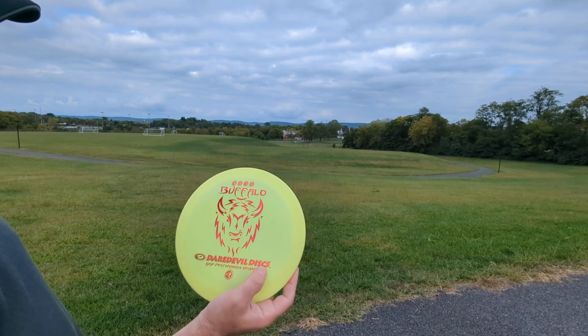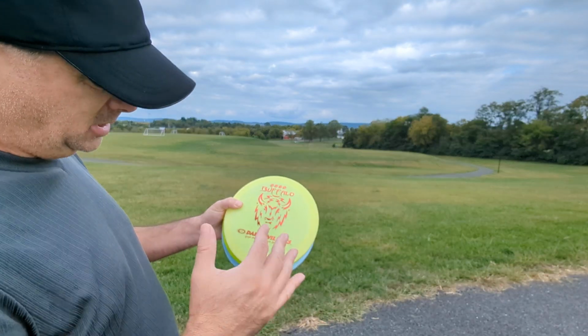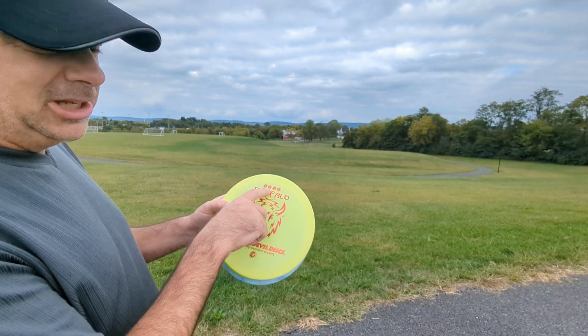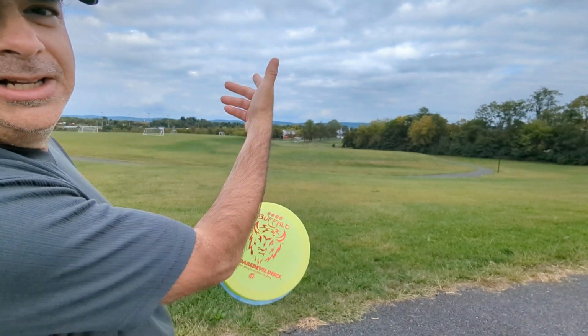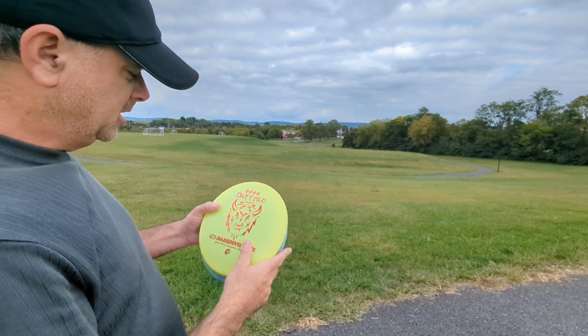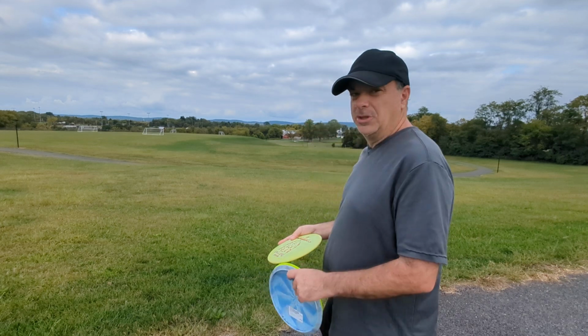This is a Buffalo. Now, the 9, of course, is the speed, so it's a control, almost a distance driver. 4 is the glide. That means the wind's going to take it. The higher the number, the more the wind will take it. It's very windy. There's a headwind today. -1, that means it's understable. Let me show you what that means.